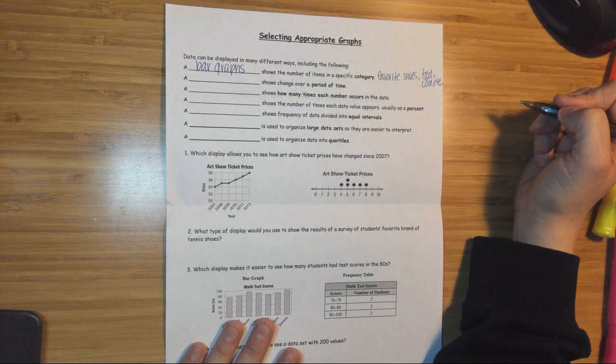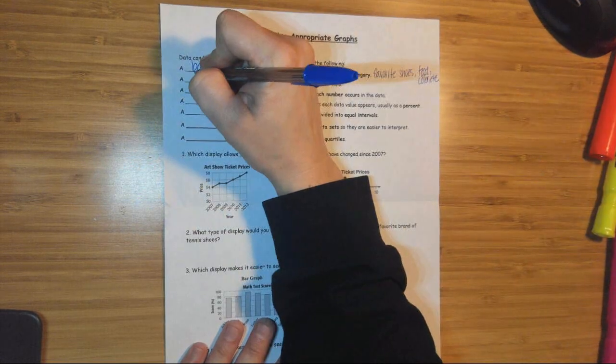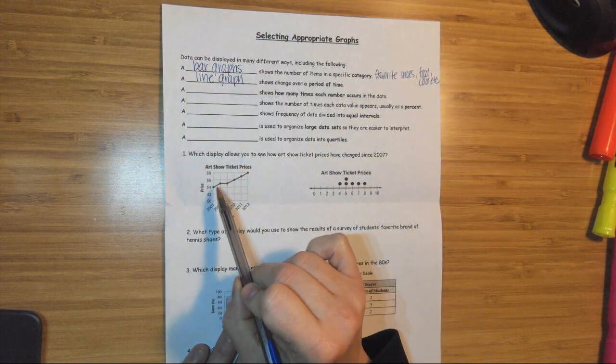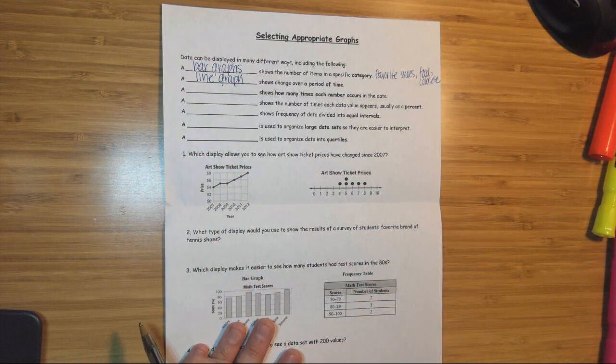A blank shows change over a period of time. Well, we call that a line graph. It's going to create a line, like right here, that's a line graph.